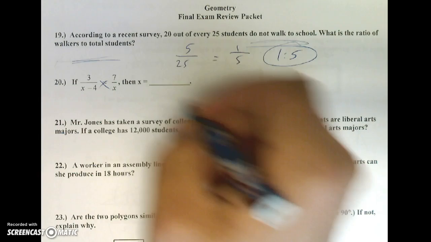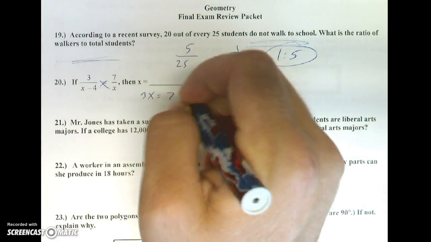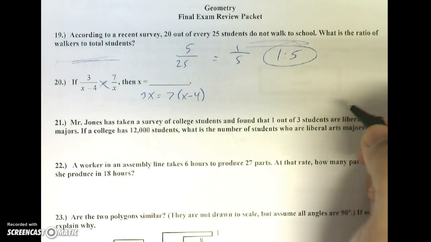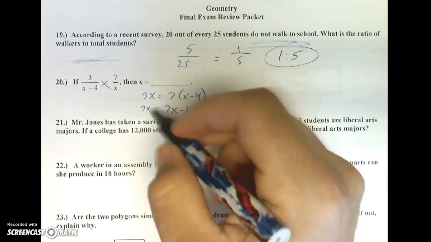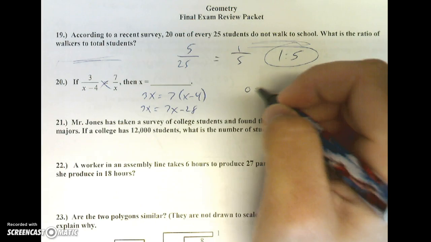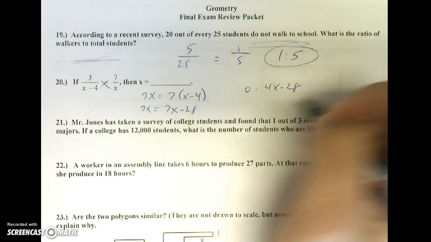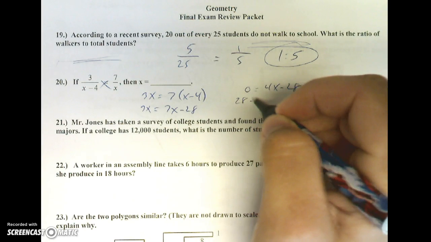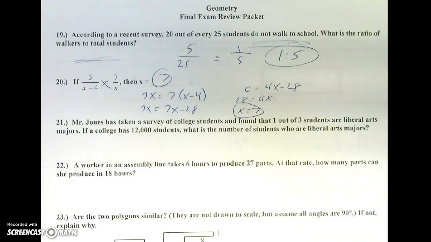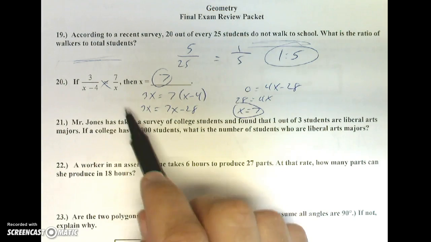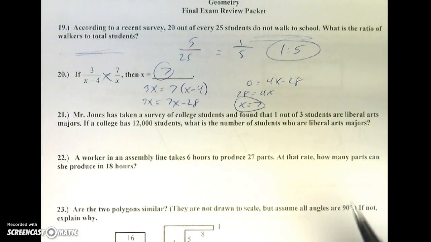Cross multiply. 3x equals 7 times the quantity x minus 4. Okay? 3x equals 7x minus 28. Subtract 3x over. 4x equals 28. Divide. x equals 7. Okay? Again, make sure you distribute because I promise you'll see one like that.